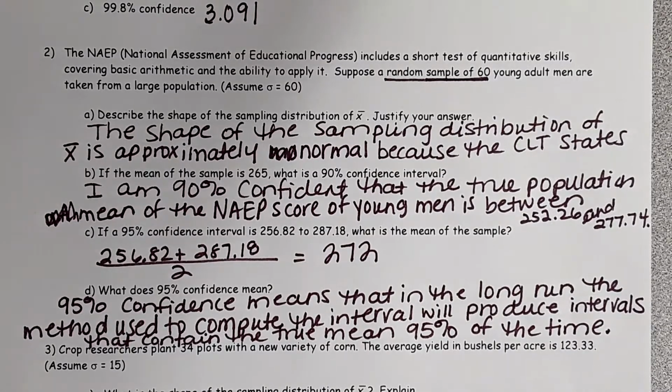It's not that 95% of the time we'll have this interval. That's not what that means. And you guys, it has to be this way, okay?